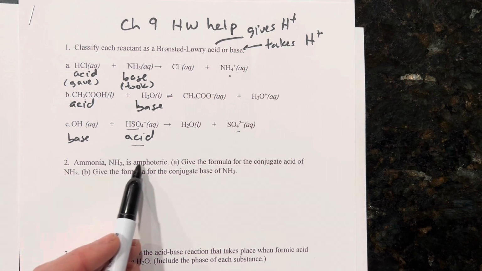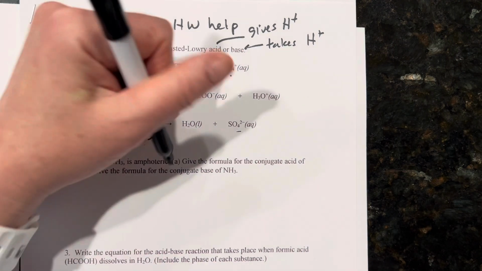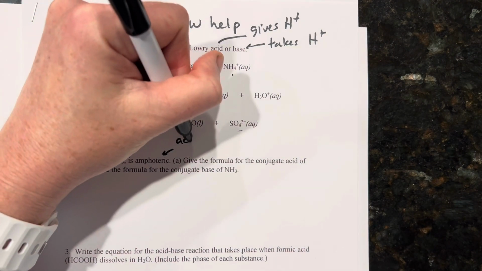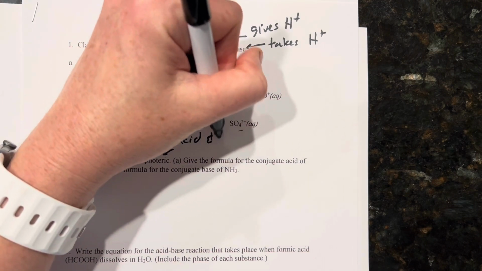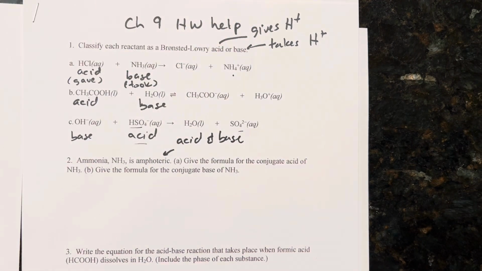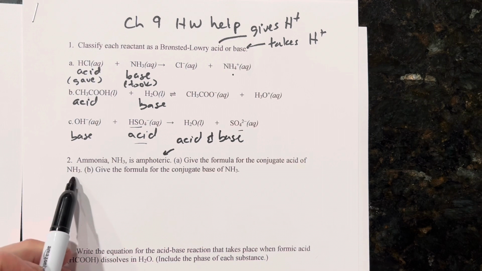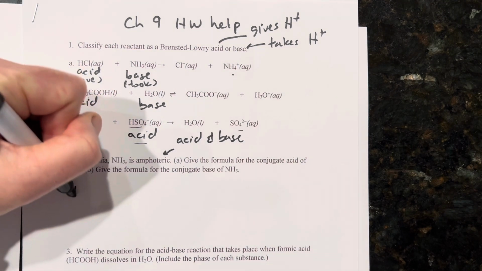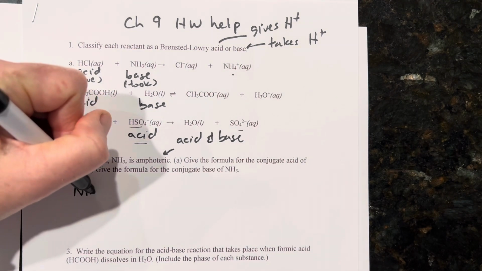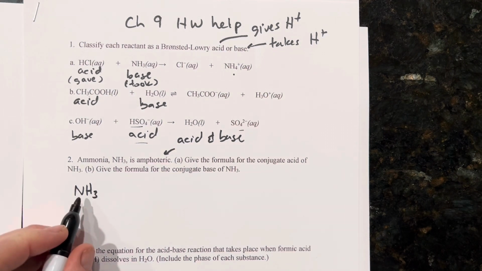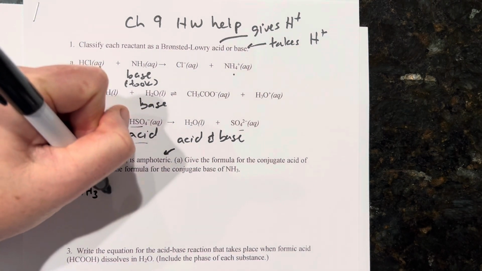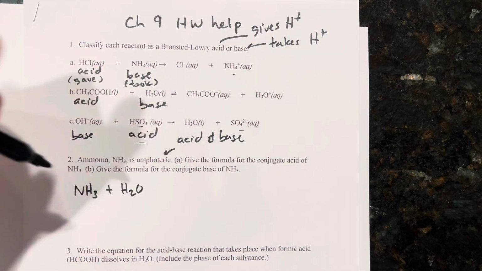Okay, ammonia, NH3, is amphoteric. That means it could be an acid or a base, or acid and base, depending on the situation. Give the formula of the conjugate acid of NH3. Well, if NH3 is acting as a base, in fact, we can even do this. You don't need to do all of this.